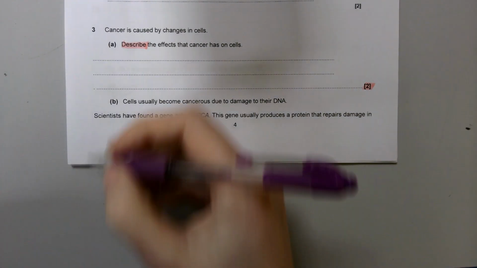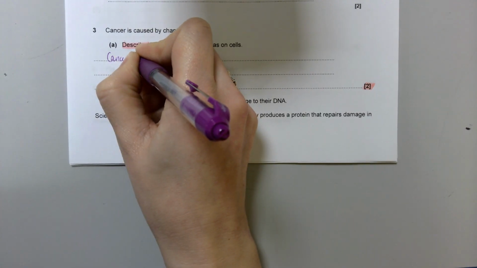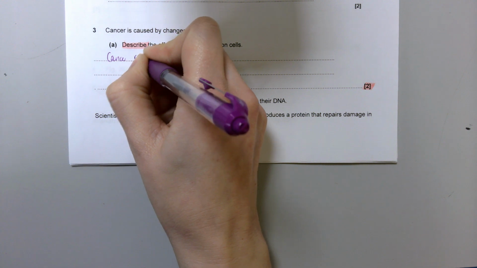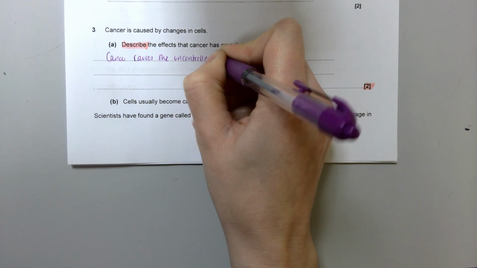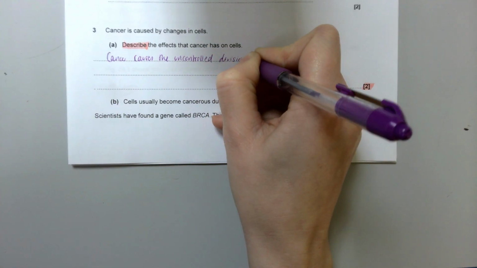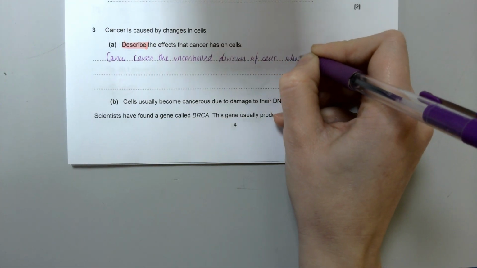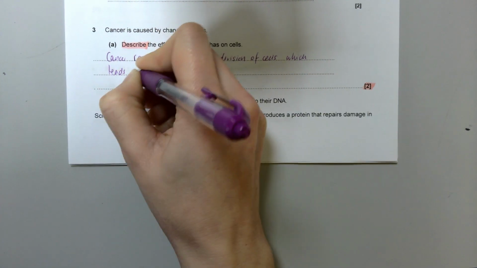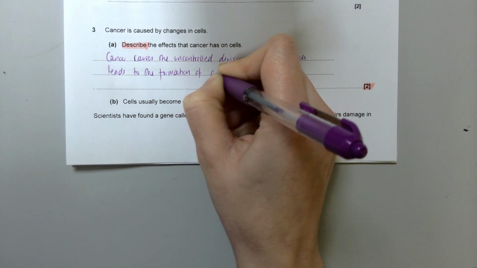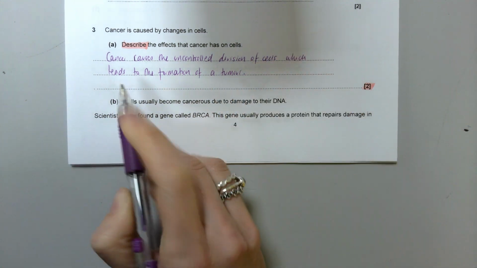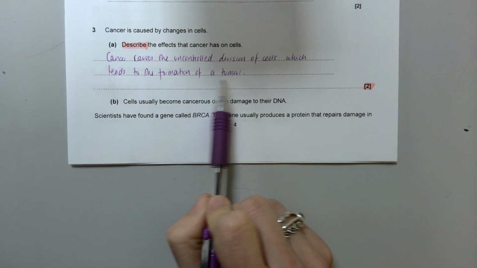Alright, and cancer causes the uncontrolled division of cells, which leads to the formation of a tumor. Okay, so cause the uncontrolled division of cells, my first point, which leads to the formation of a tumor is my second.